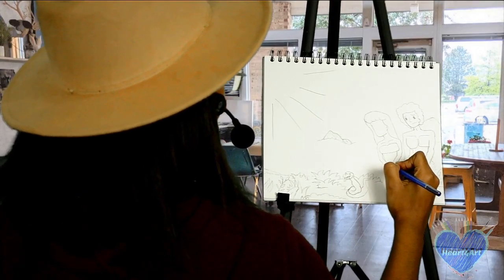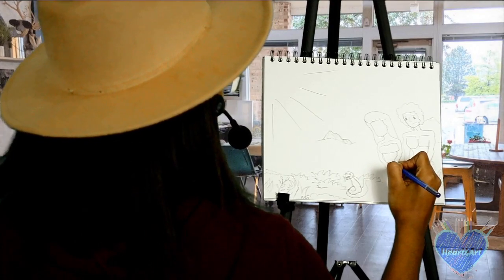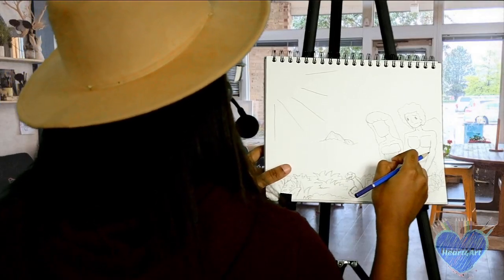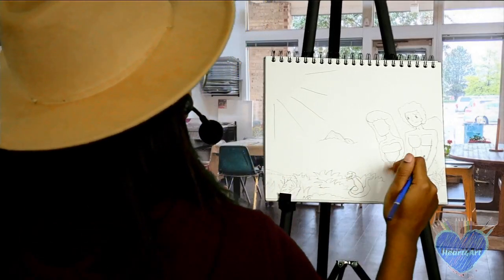So I'm going to bring this line over on the left. And then we're going to bring our right arm, which is going to overlay this one. So make sure those lines aren't too long there.